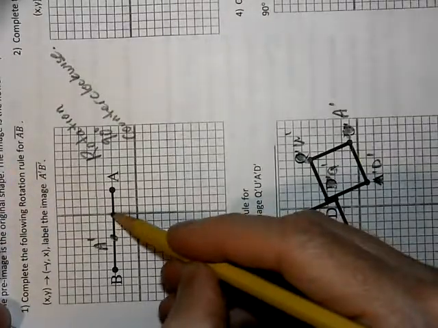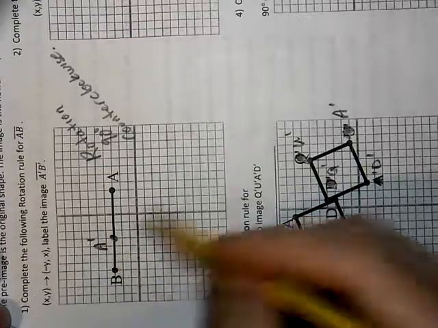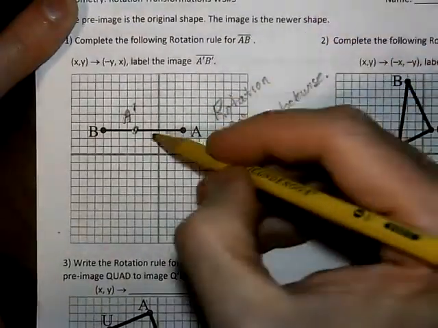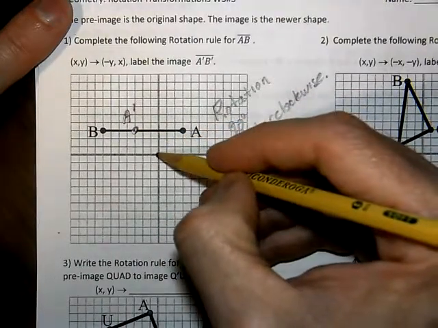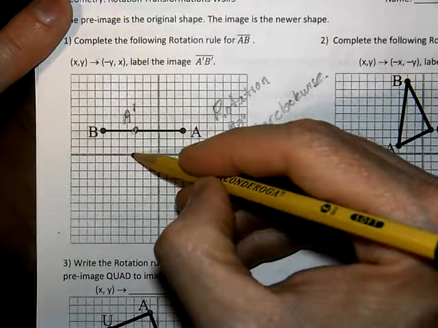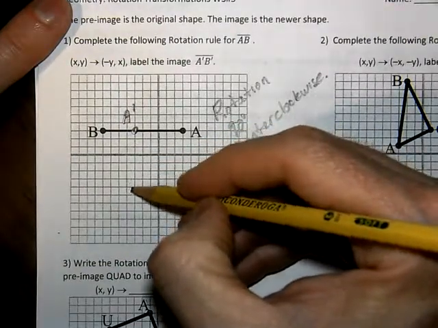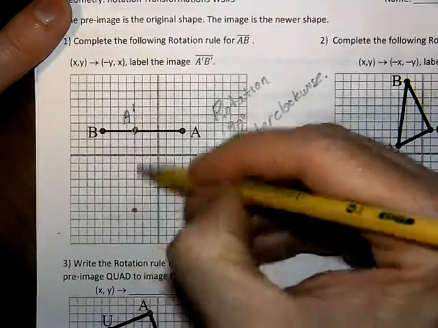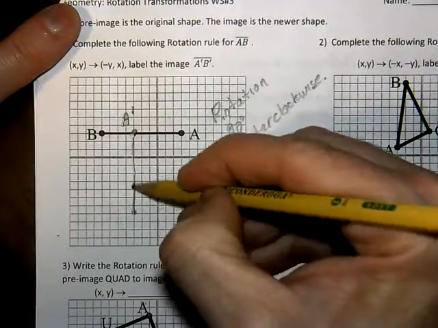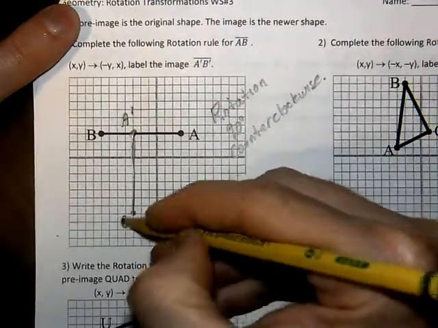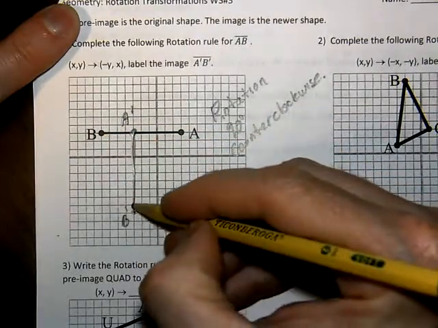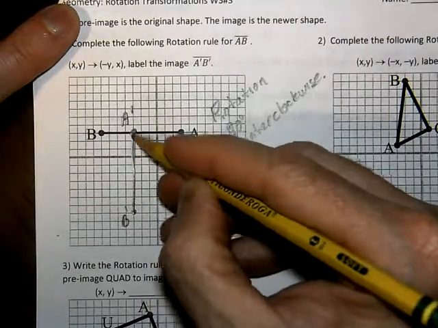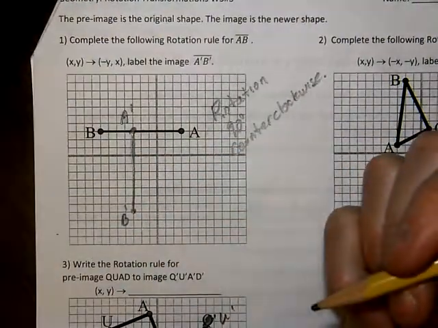3 to the left, 7 down. So these two should be the same length. This is 1, 2, 3, 4, 5, 6, 7, 8, 9, 10. 1, 2, 3, 4, 5, 6, 7, 8, 9, 10. You can see that the length is the same.